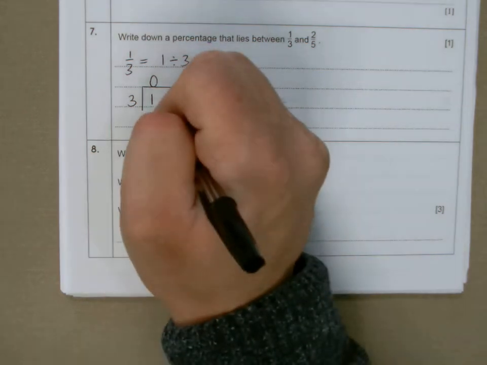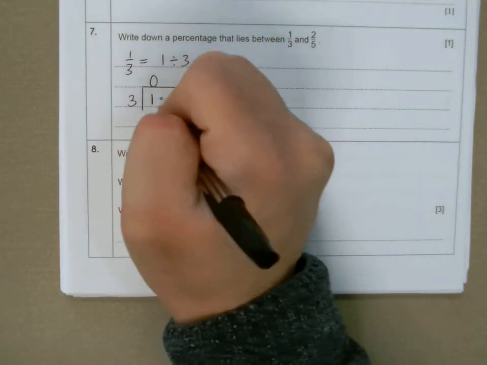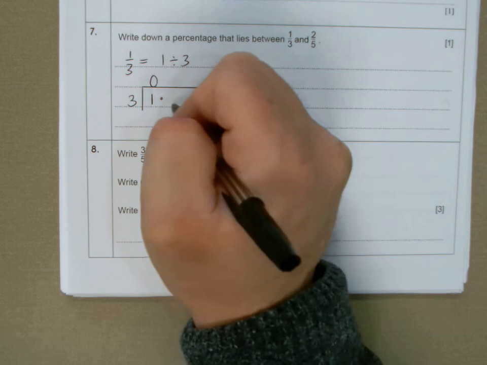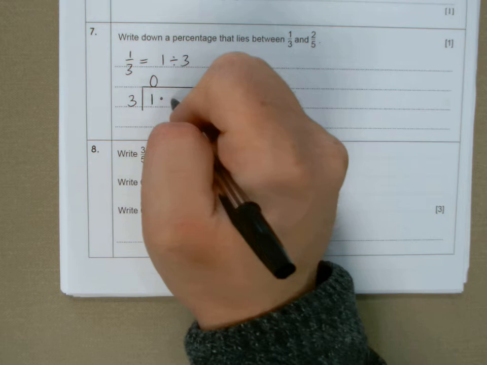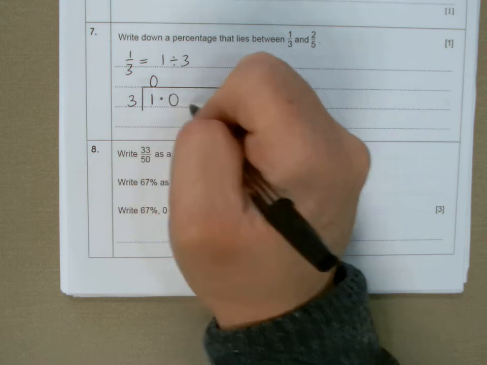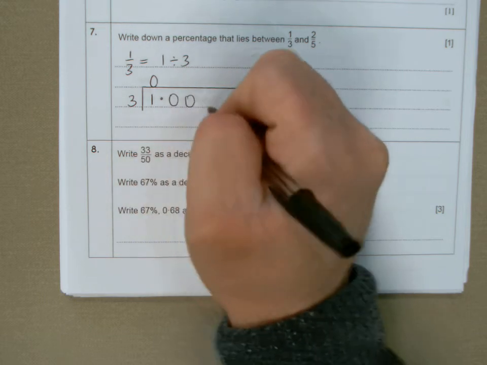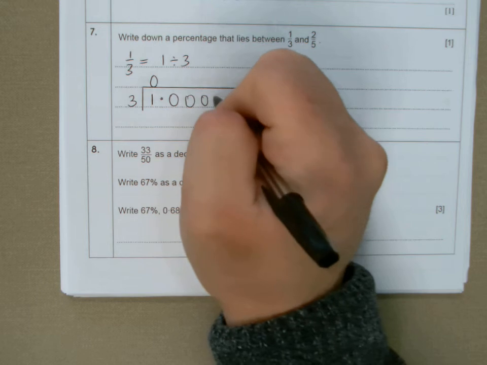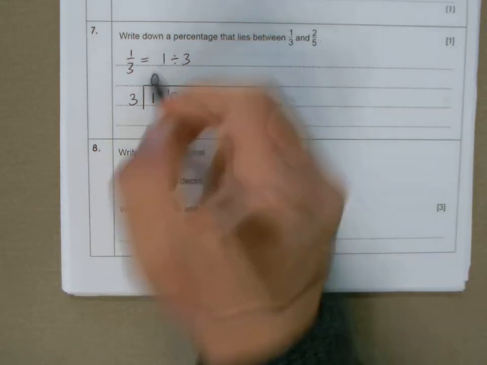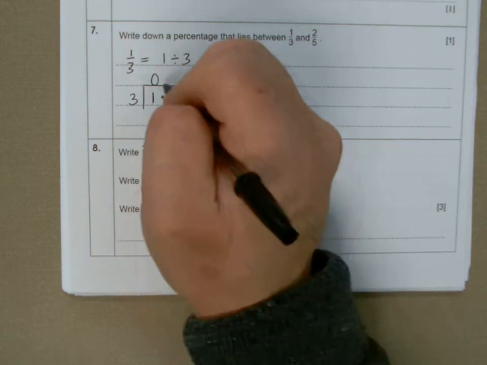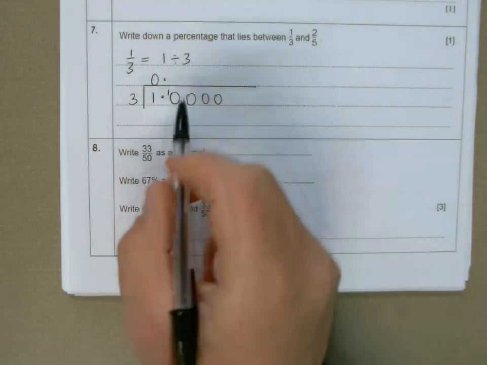So what I'm obviously going to do then is put my decimal point, because 1 is a unit. And then we're going to go into the decimals here. So we're going to go into the tenths, hundredths, thousandths, and so on. So at the moment, there's none there, is there? There's no tenths, no hundredths, no thousandths, no ten-thousandths, and so on. So that 1 I carry. 3 doesn't go into 1, so I carried it. Put a decimal point up there as well.